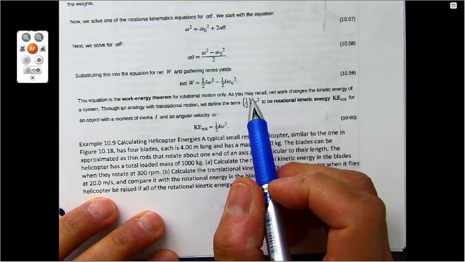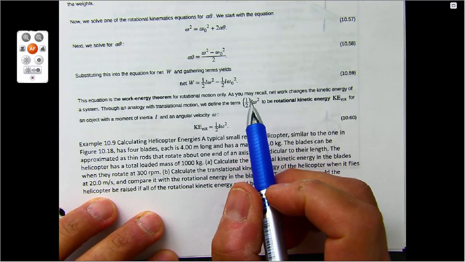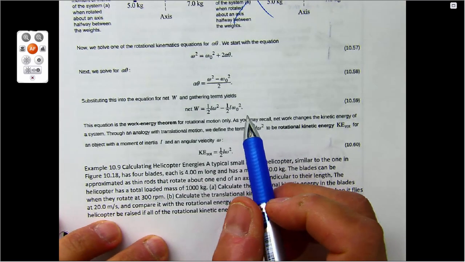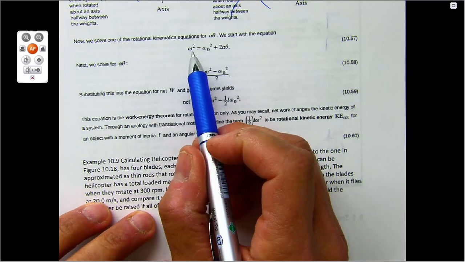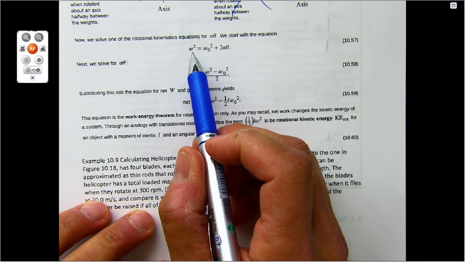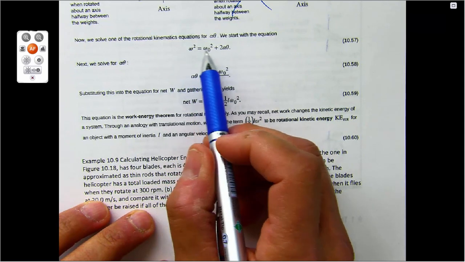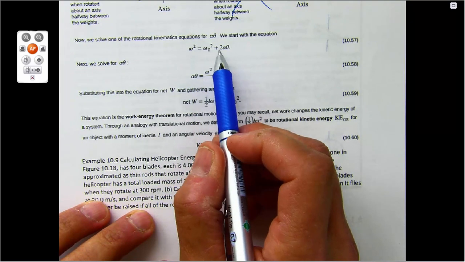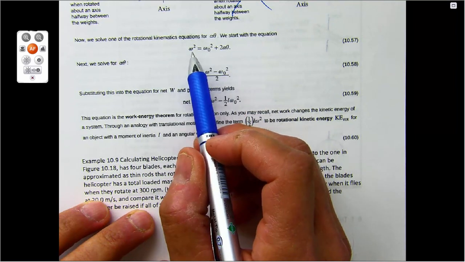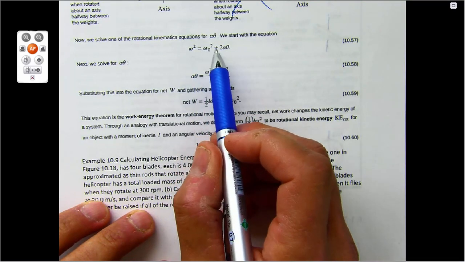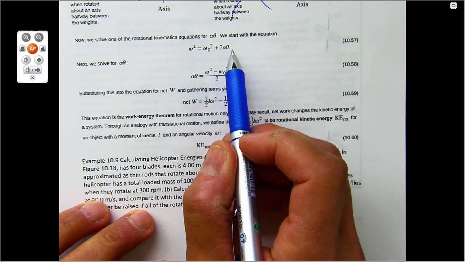So now we have this equation first. Omega final squared equals omega initial squared plus 2 alpha theta. This is v final squared equals v initial squared plus 2ax previously.